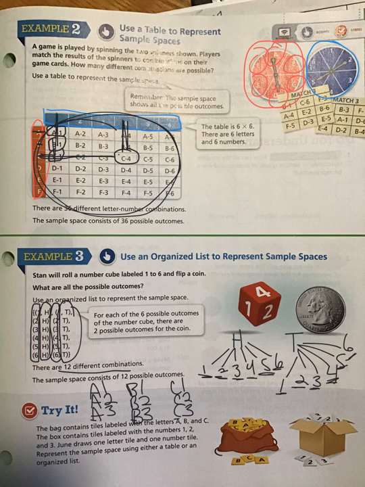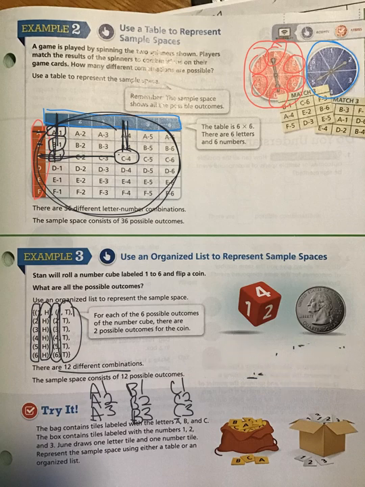Or another way of doing it, let me erase this here. We could do it almost like a tree diagram. You could do your letters up top, A, B, C. A could get a 1, a 2, or a 3. B could get a 1, a 2, or a 3. And a C, you could then pull a 1, 2, or 3.